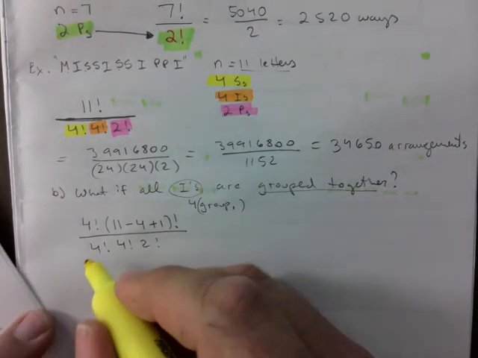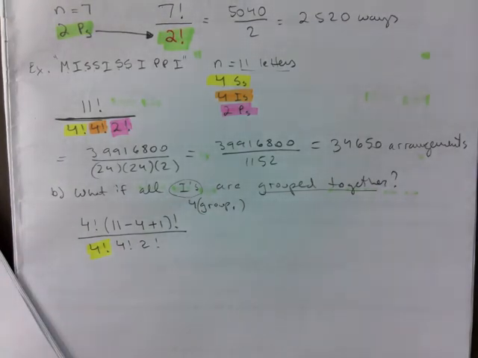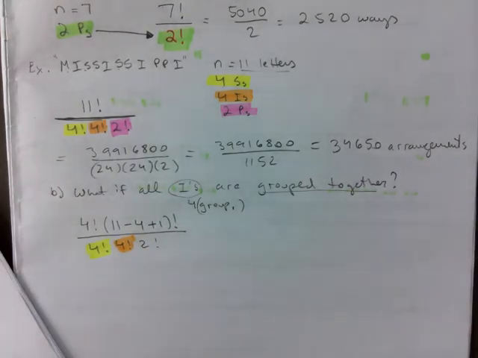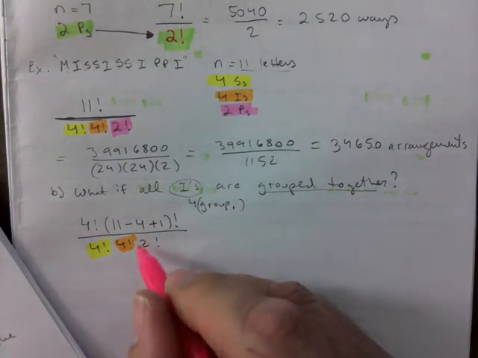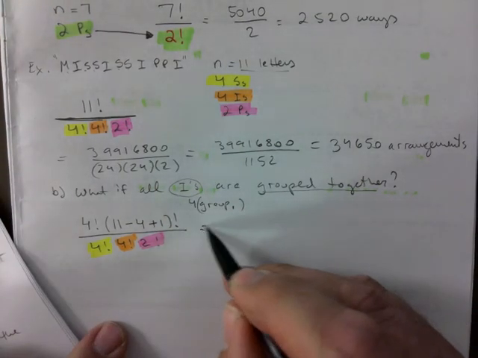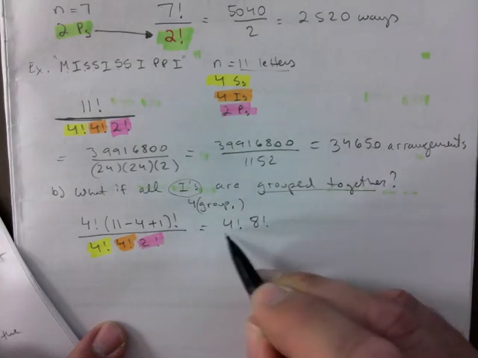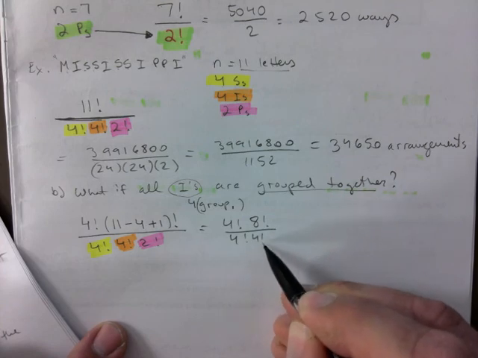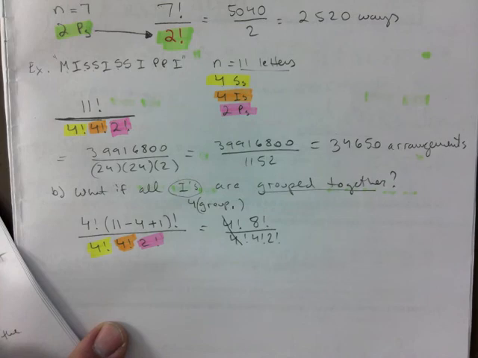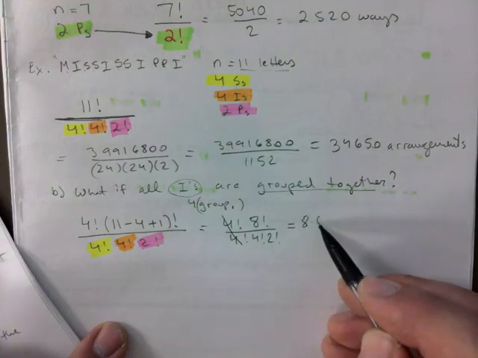So I'm going to highlight again. This is my, that, and this, okay? And then let's clean it up a bit. This is 8 factorial over 4 factorial, 4 factorial, 2 factorial. Can we cancel these two? Yep, boom, gone, right?